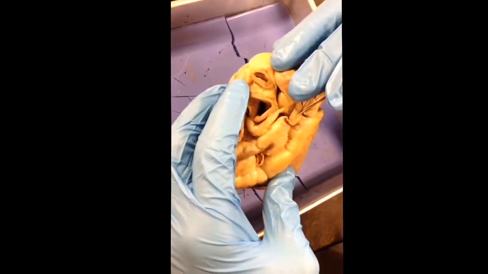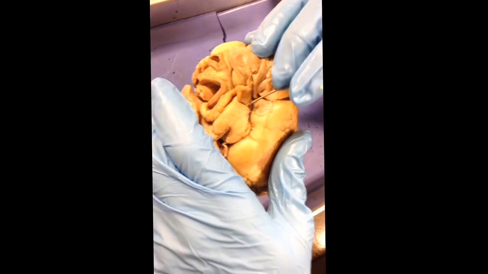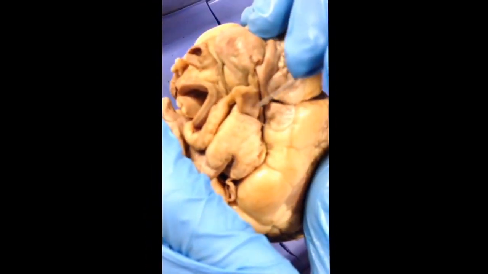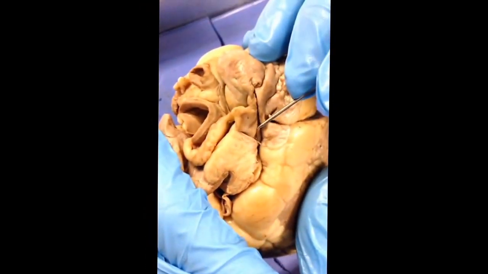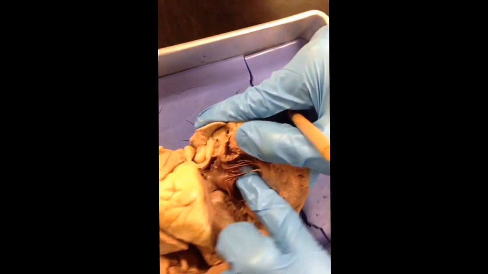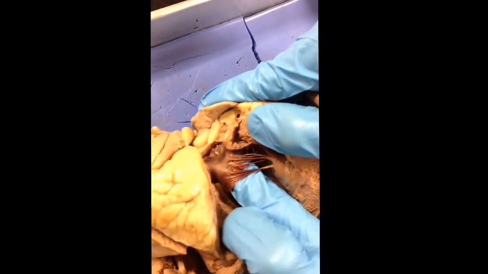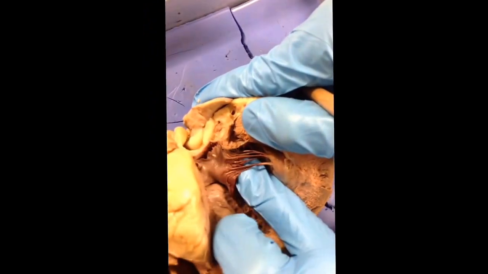Alright, so this is the sheep heart dissection. First up is the superior vena cava, which is towards the back of the heart, right over the right atrium. Next is the bicuspid valve, which is in the middle of the left atrium and left ventricle. And it's a little flap connected with a bunch of stringy things called the chordae tendineae.